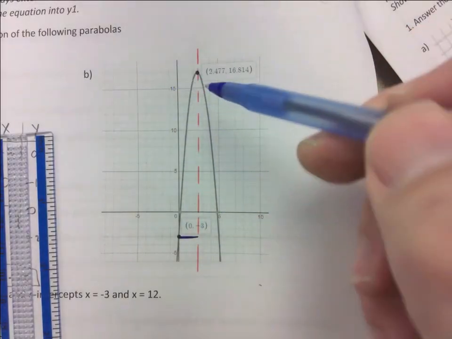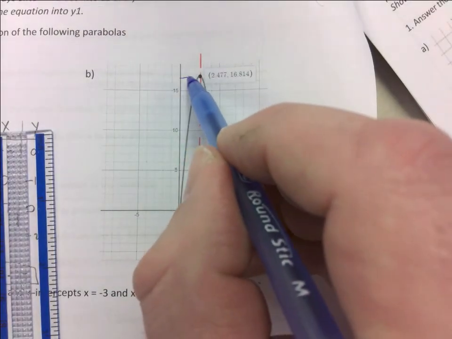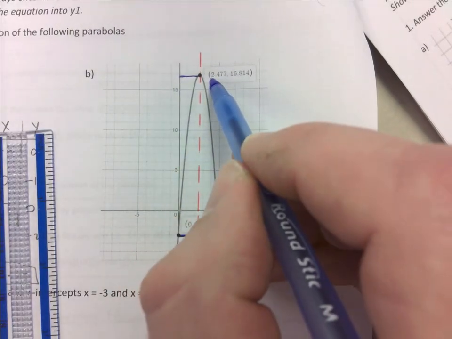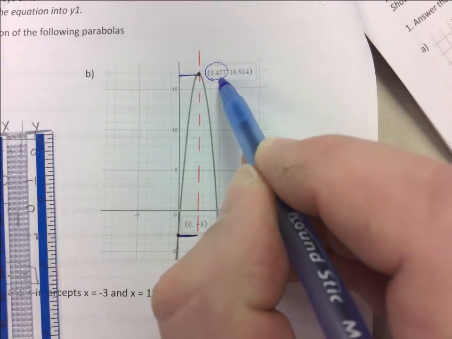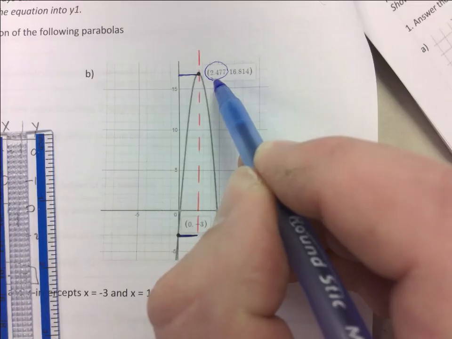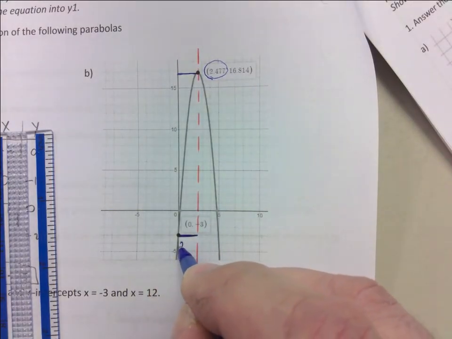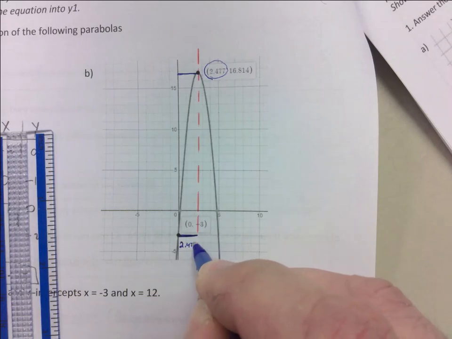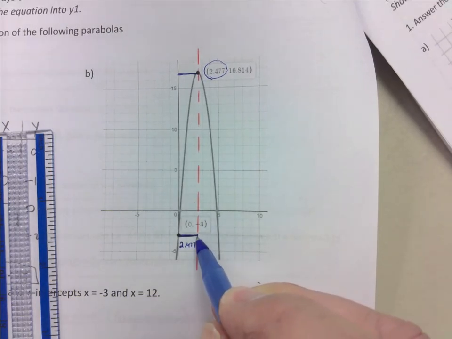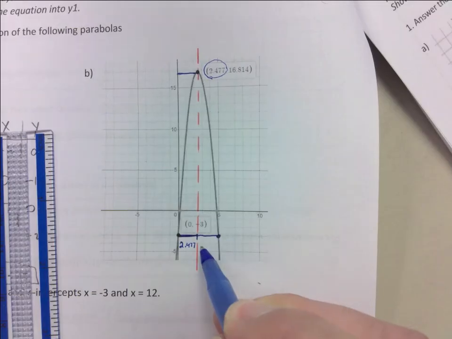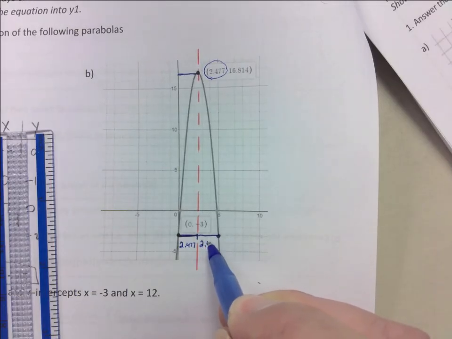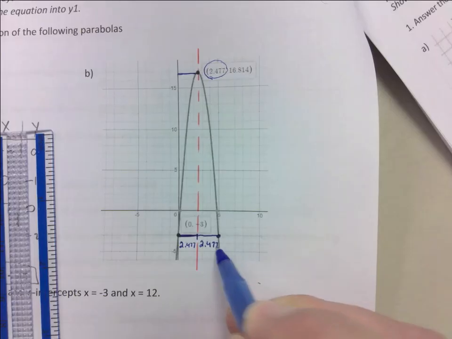From here to here, how many units have I traveled sideways? 2.477, right? So guess what? How many units will I travel from the center out to the other leg? 2.477.